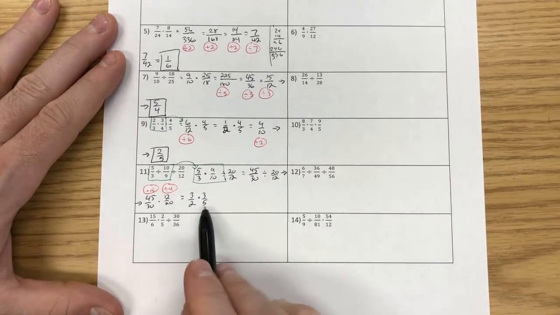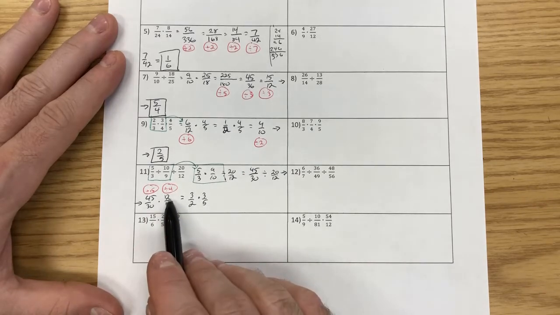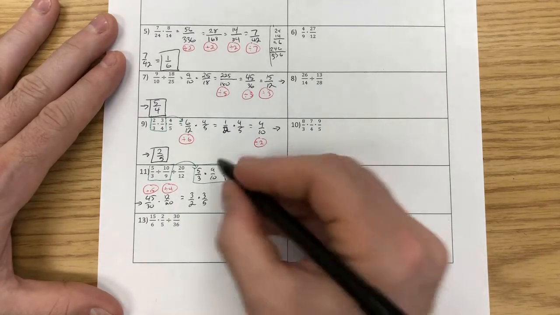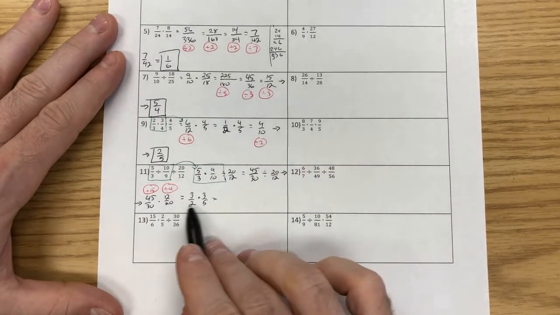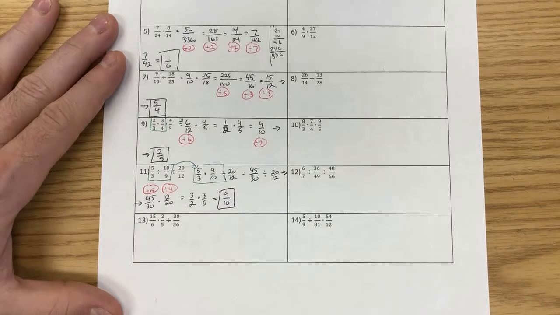I think needless to say, these are much easier numbers to deal with than trying to figure out what 45 times 12 is and then reducing. So I'm going to multiply straight across. I get 9 over 10. Because I can't reduce that, that is my final answer.